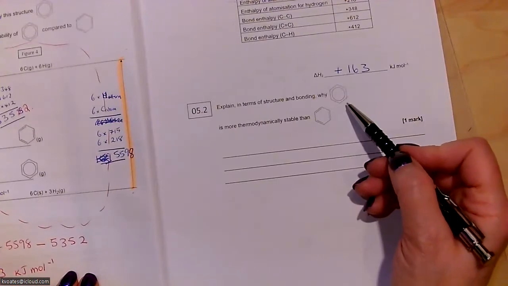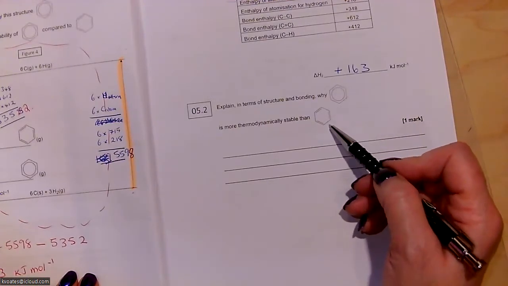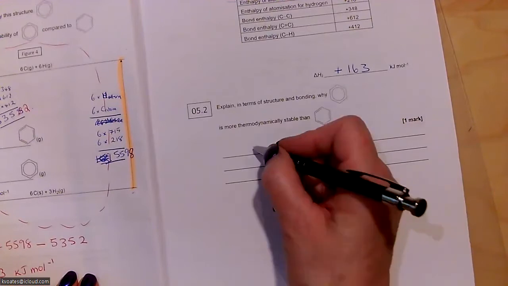Explain why the bonding in this is more thermodynamically stable than this. Well, this has got delocalized pi electrons.